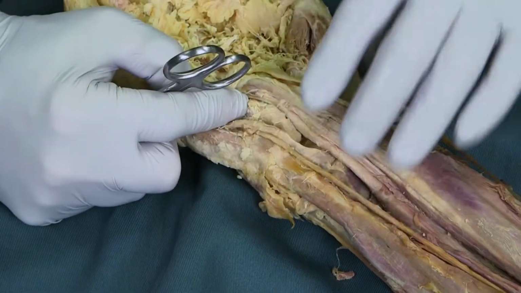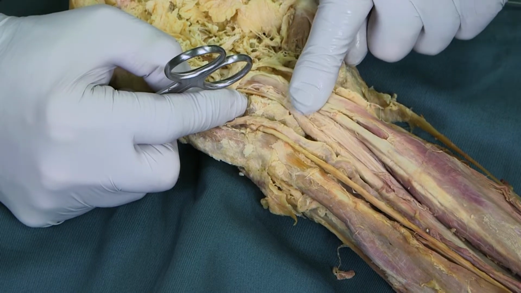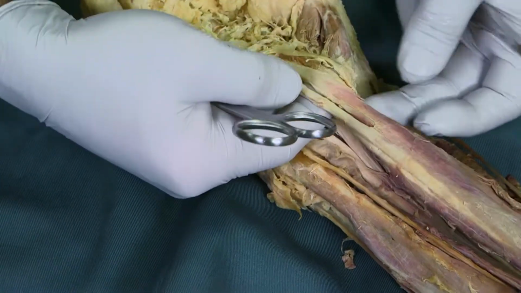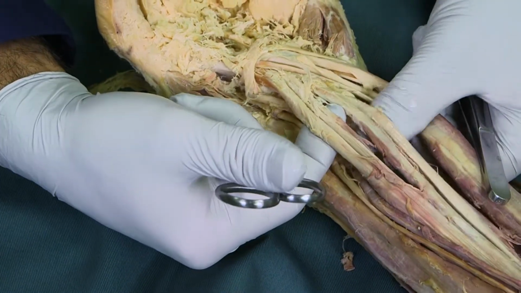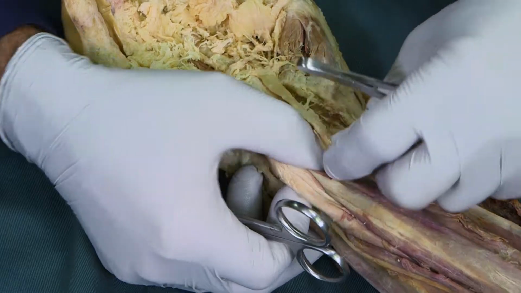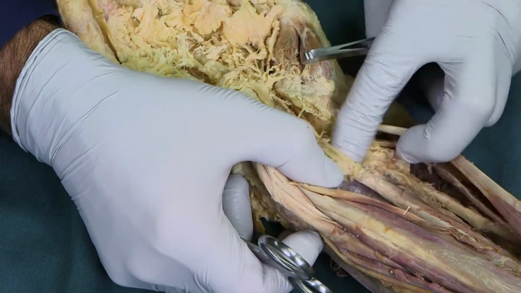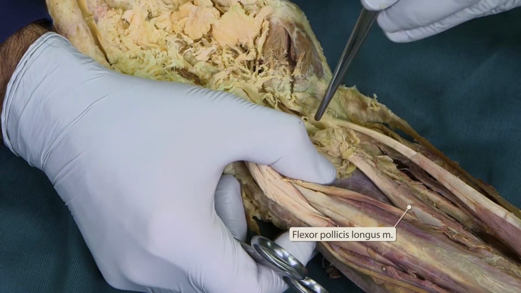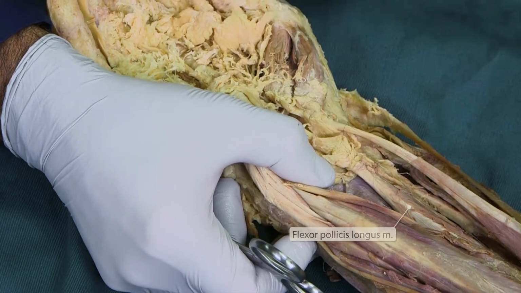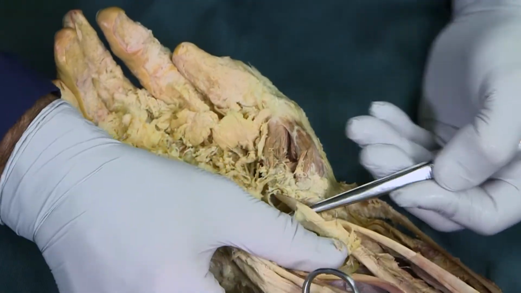Then the contents of the carpal tunnel, 1 nerve and 9 tendons actually. 4 tendons of flexor digitorum superficialis, 4 tendons of flexor digitorum profundus, and also the tendon of this muscle, which is this one, flexor pollicis longus. You see that right there? When I pull on the tendon, you see the movement of the thumb. Okay, so that is the tendon.